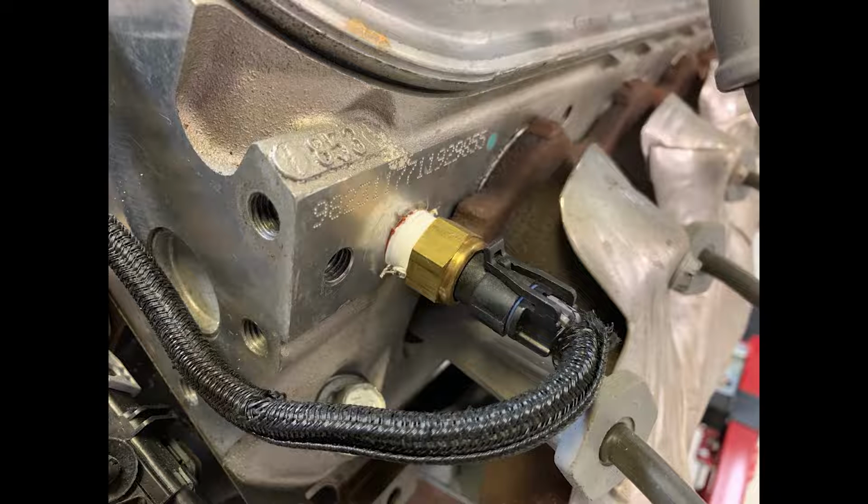Now, I made mention how important temperature sensors are in speed density tuning. Well, a coolant temperature sensor is also very, very important in this system. I mentioned it a little while ago, but the computer monitors the temperature of the engine to help determine what the effect of the fuel is that they're letting through the injector.